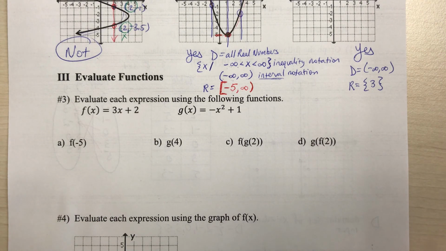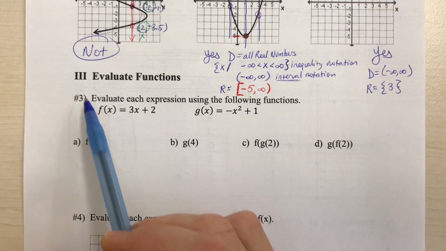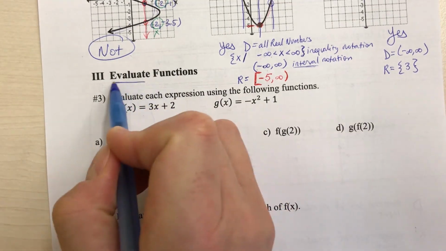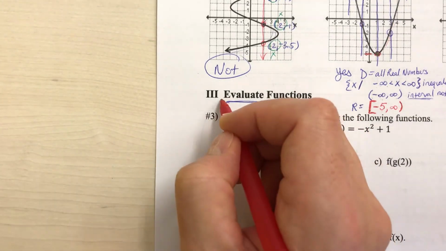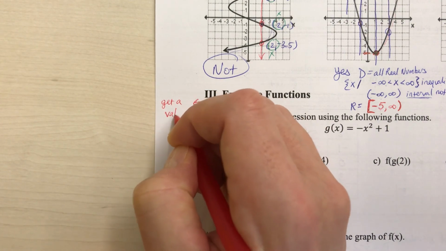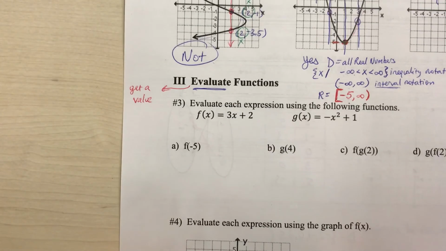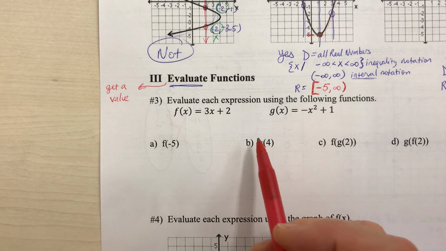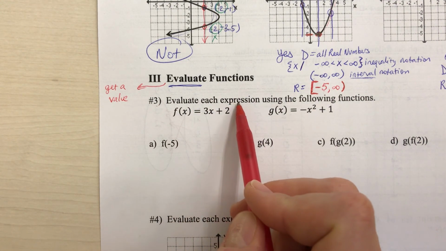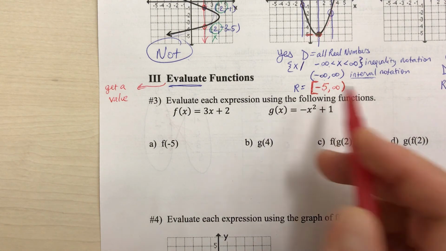All right, so we're back here for part 2, or for the second video. We're actually in part 3, which is evaluate functions. When you see this word evaluate, what that means is to get a value. We're going to come up with a number, a numerical value for this. So number 3 says evaluate each expression using the following functions.